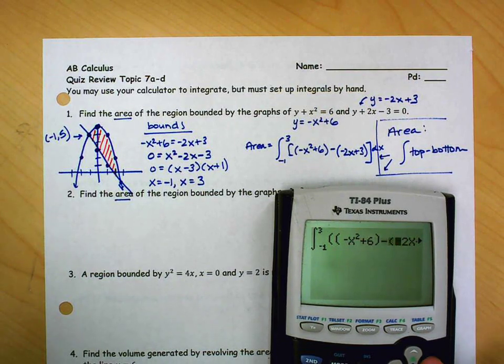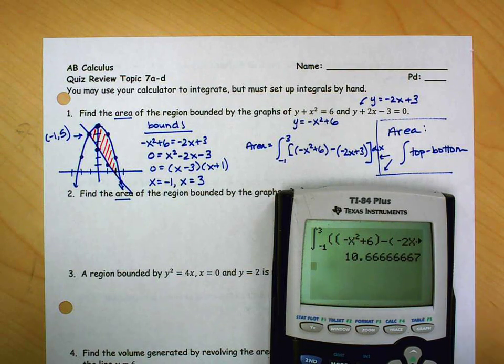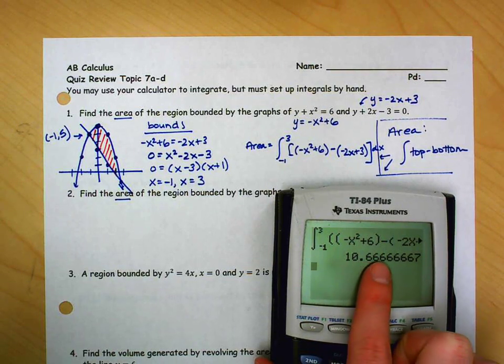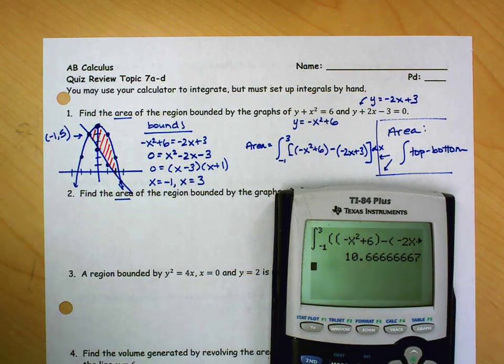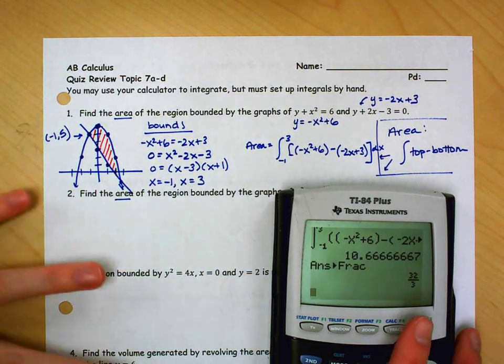I know in the past I've forgotten to put an x in the dx. So that's a good way to troubleshoot. Okay. Depending on, if this was a free response problem, leave your answers 10.667 or 10.666. We can round or truncate. But if it was multiple choice, there's a good chance it'd be an exact answer. So I'm going to turn that into a math frac, which is 32/3.